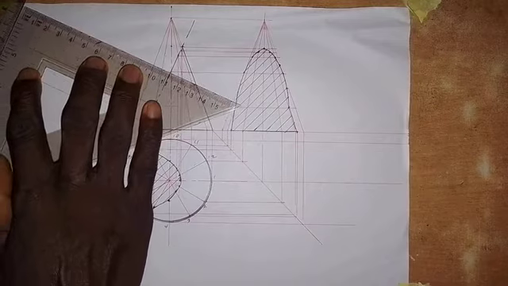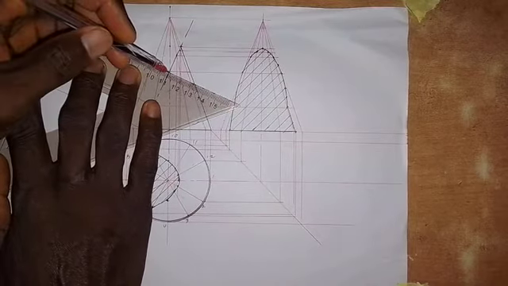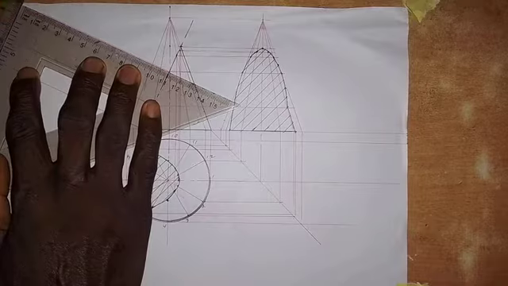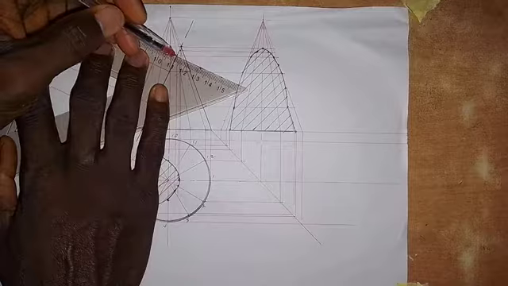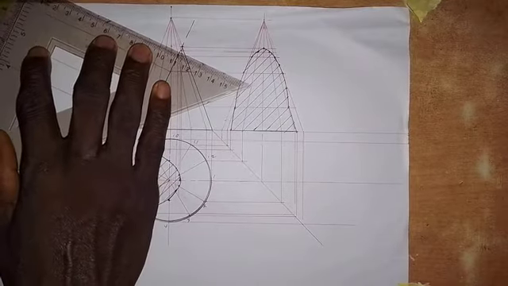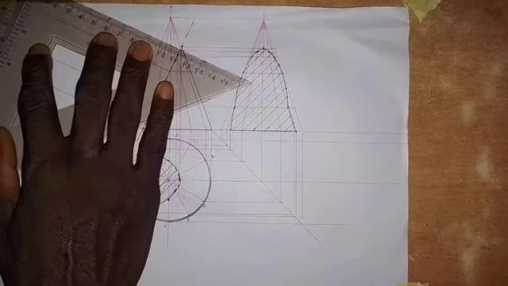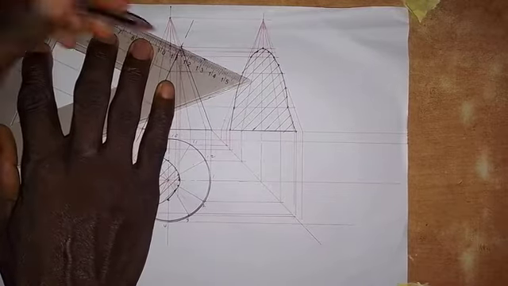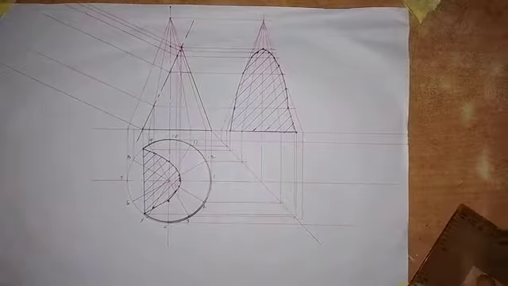Then I will move to point 4, 10, and draw this. Then point 3, 11, I'll draw this one like this, and then point 2, 12, I will draw a line like this, and point 1, I will draw the line like this. So all these lines are perpendicular to the cutting plane.